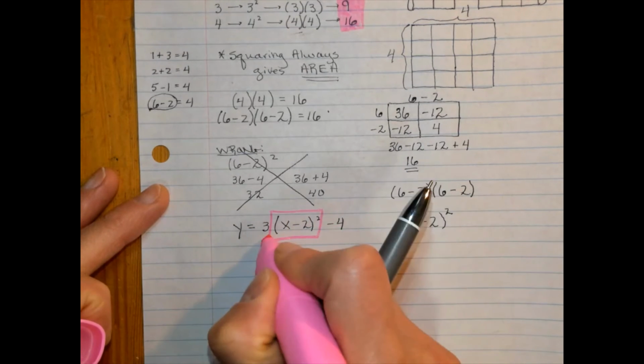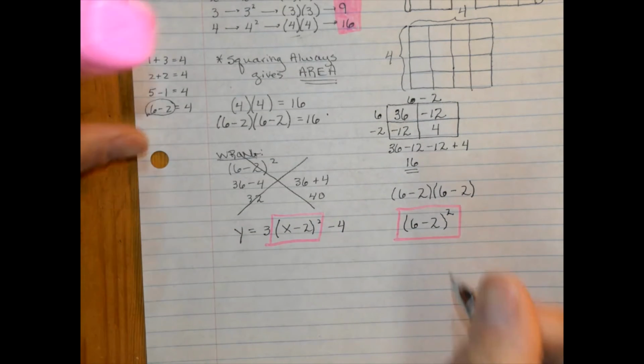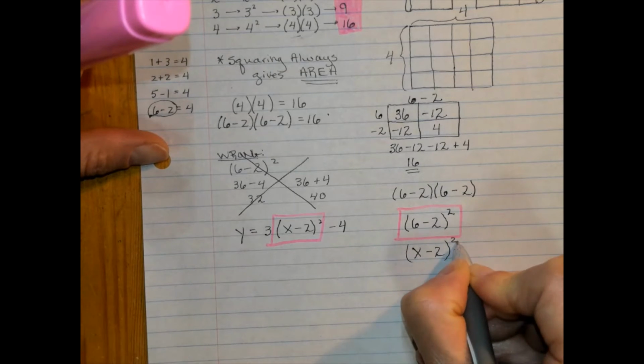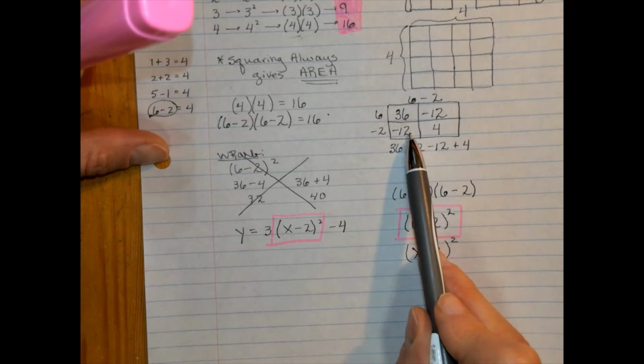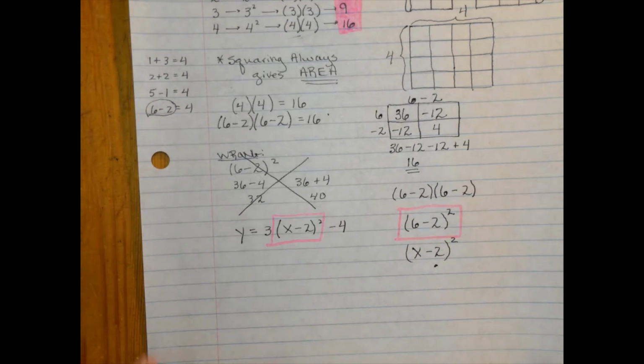This right here looks very much like this, except we don't know what x is. So notice if I write x minus 2 squared, they look almost exactly the same. So if I use this method to multiply this, I'm going to get the correct result. So that's what we're going to do. So back to our original problem.